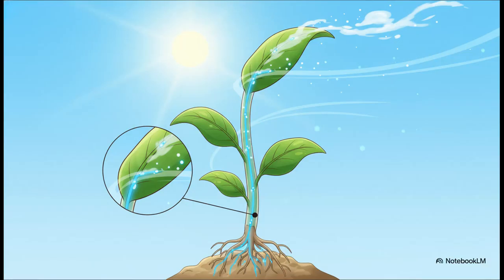So if the roots are absorbing the water, what's pulling it all the way up to the leaves? That's transpiration. It's basically the plant sweating. As water evaporates from the leaves through the stomata, it creates this incredible suction force, a kind of pull that draws more water up from the roots. It's like the plant is one giant straw. And things like a windy day, yeah, that just speeds the whole process up.